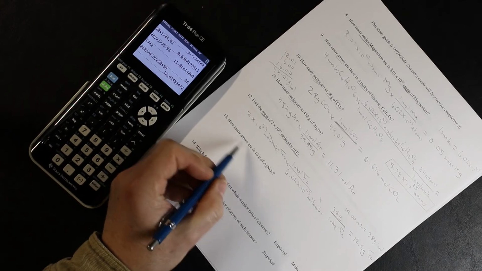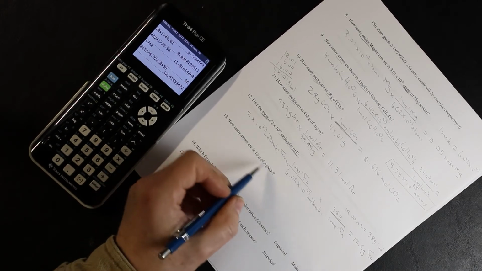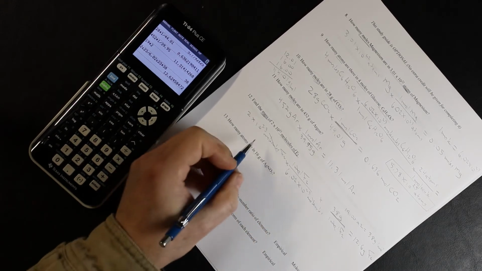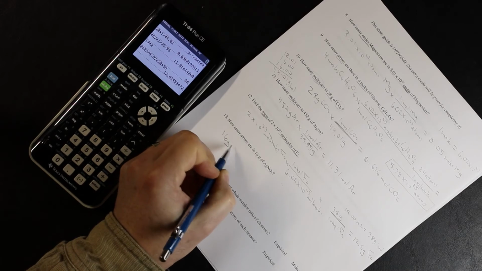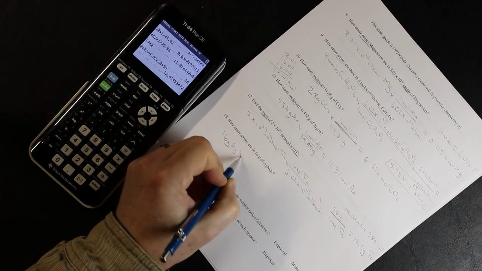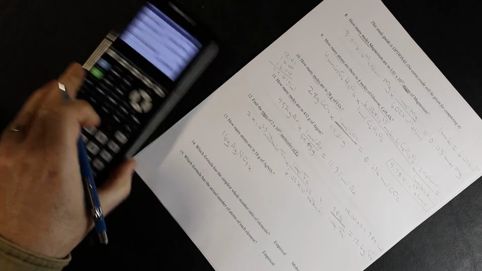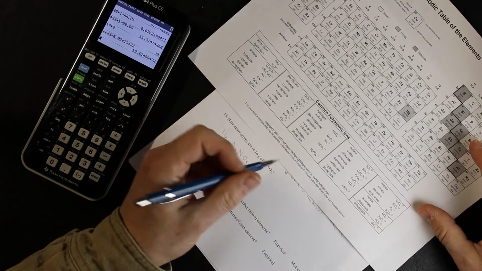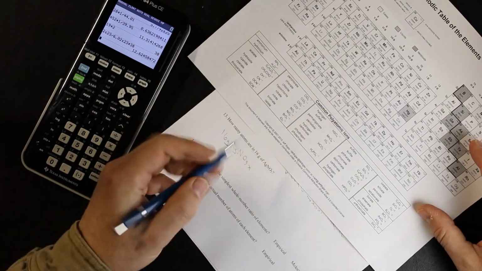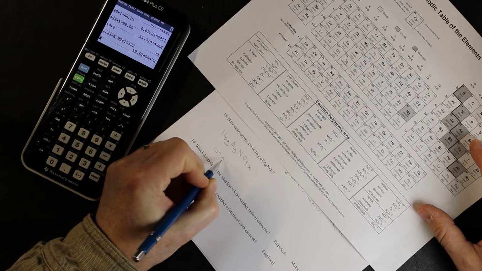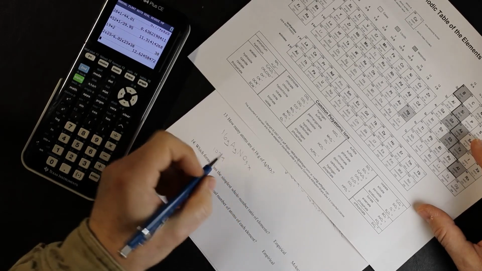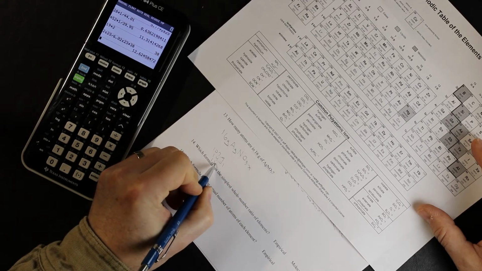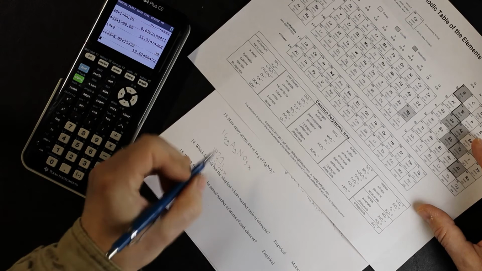Okay. Now, how many atoms are in 16 grams of silver nitrate? Well, I have to go from grams to moles first, and then from moles to atoms. So we'll start there. 16 grams of AgNO3. How much does AgNO3 weigh? Let's find out. Silver is here, 107.9, plus nitrogen is 14.01, plus oxygen is 16 times 3.